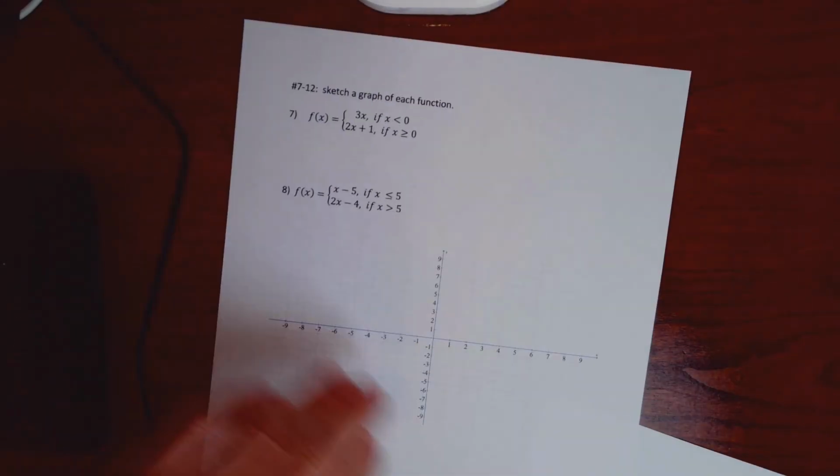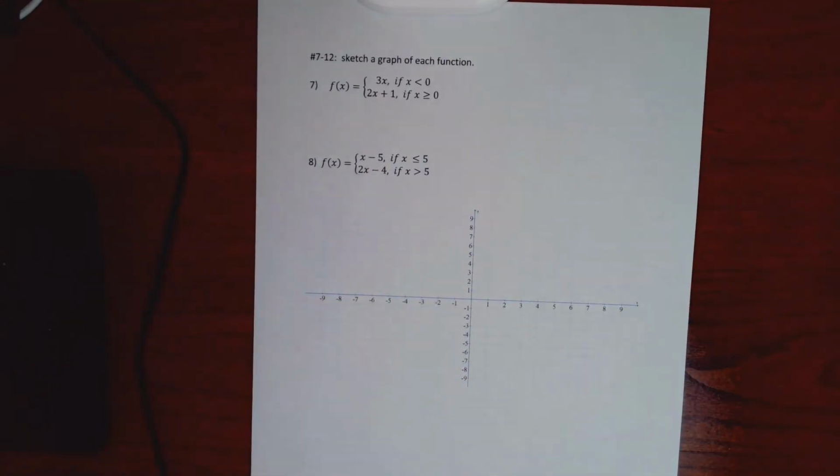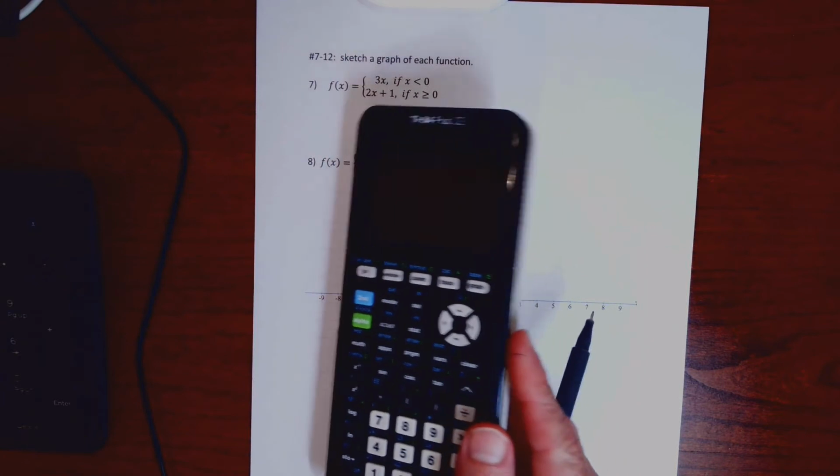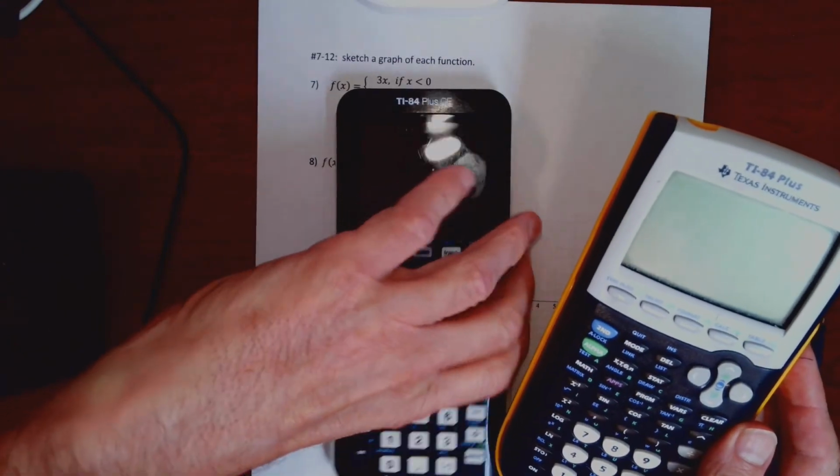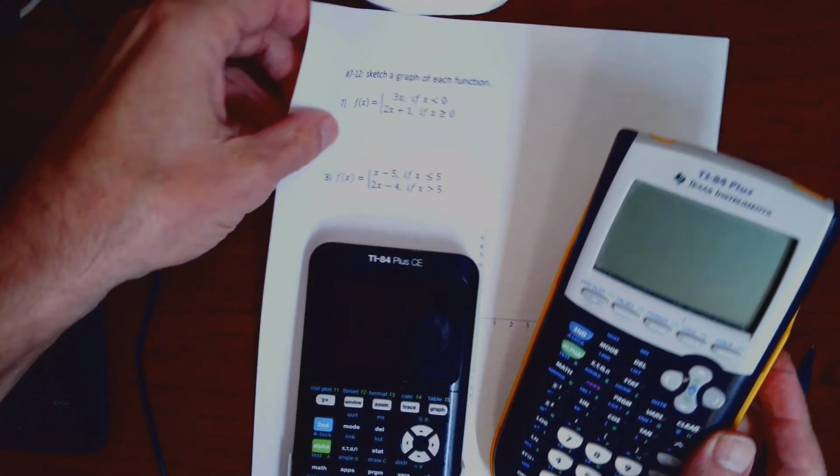So let's graph a piecewise function on my calculator. My fancy new calculator does piecewise functions better than my old calculator, but I think I can do the piecewise functions the same on each and not do the fancy way.